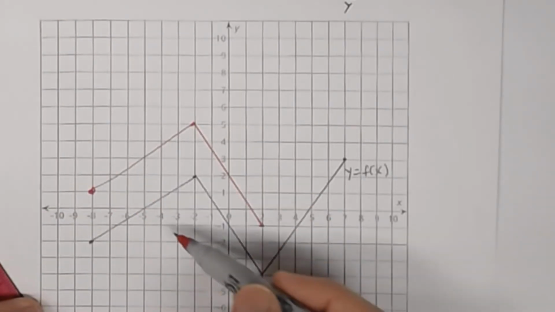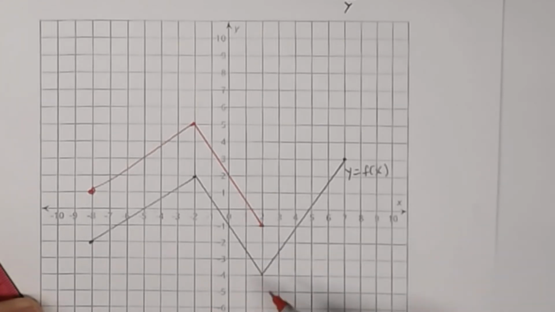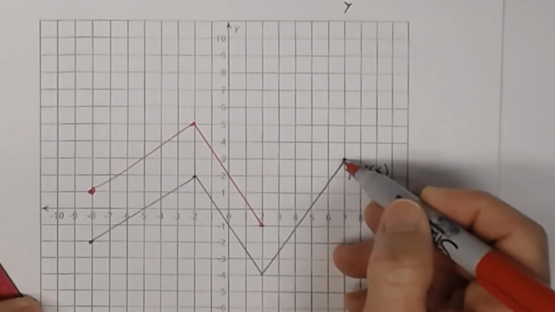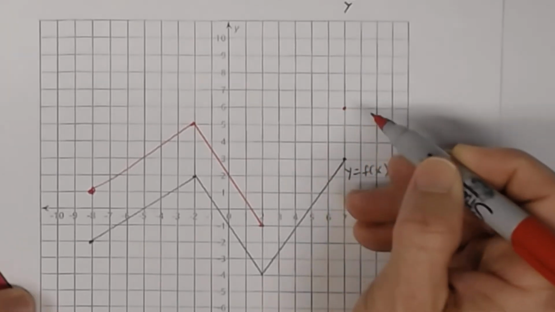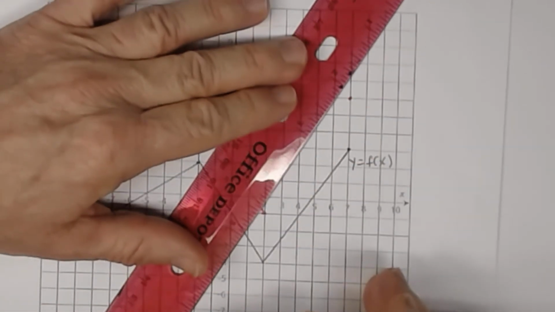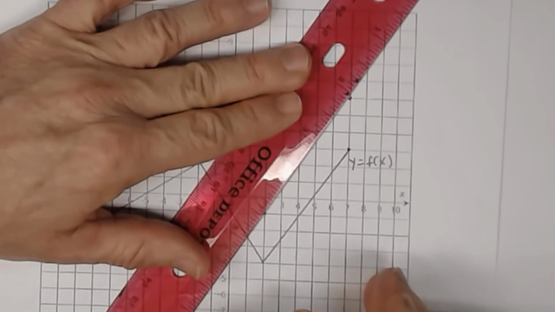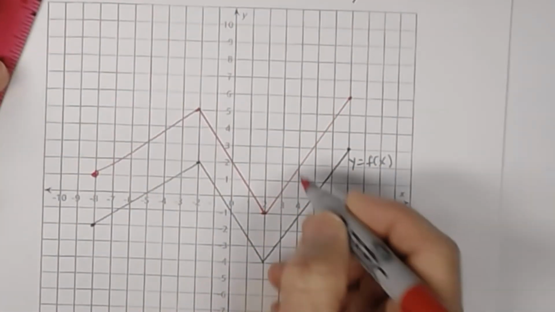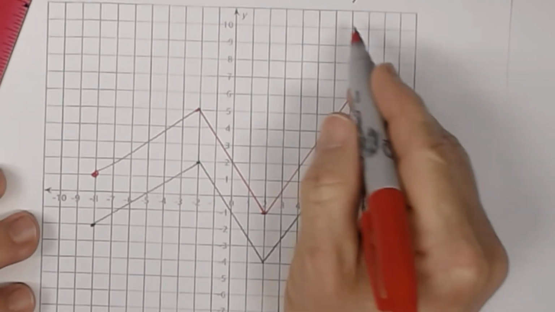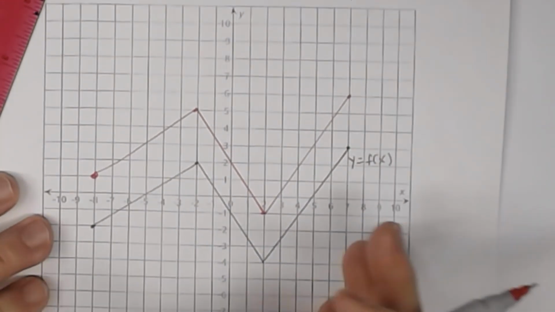See how it's moving up 3 units? Then I'm going to take this endpoint here and move it up 3 units, 1, 2, 3. That right here would then be g of x. Let me make sure I write the right one.